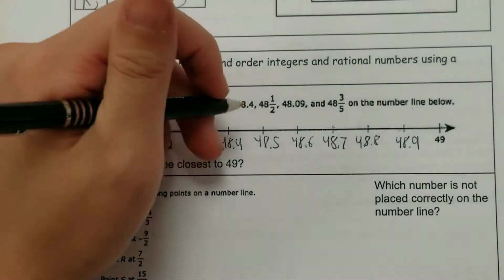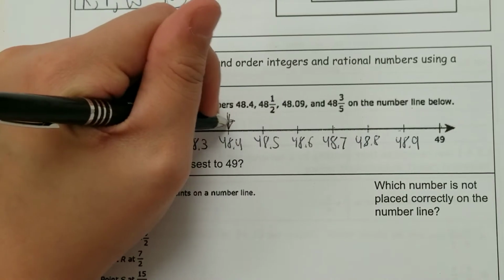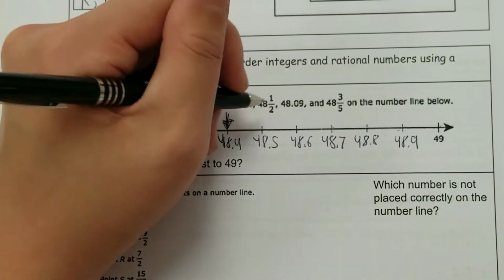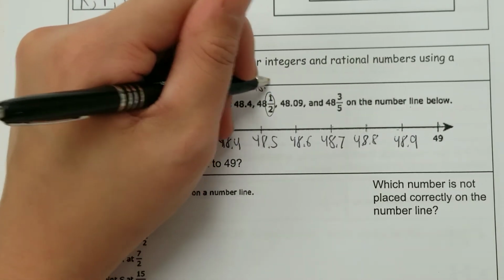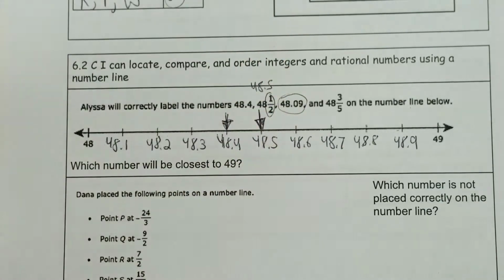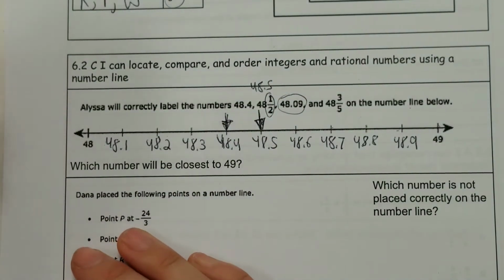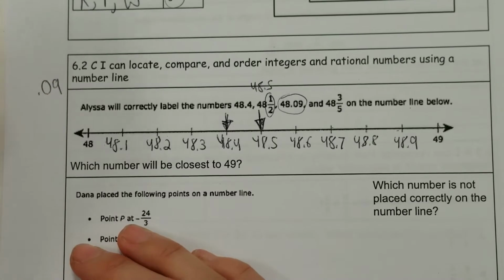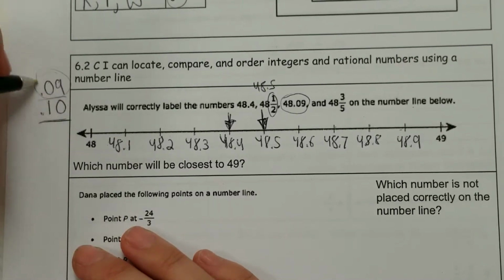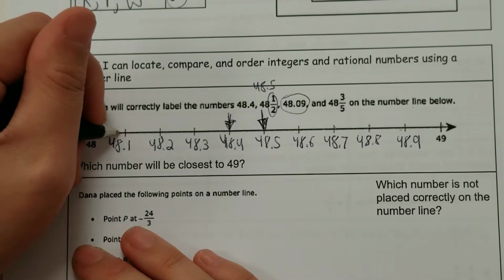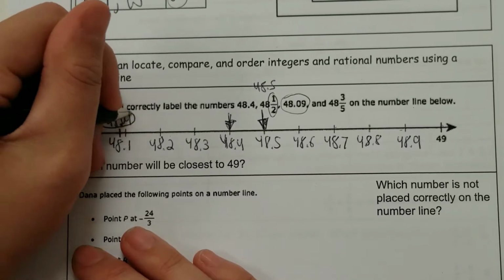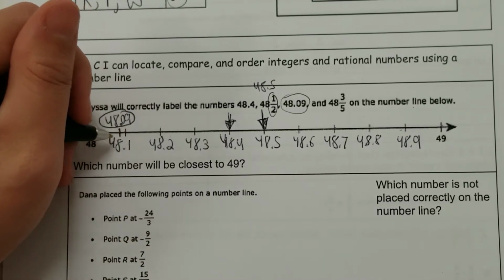Well, these are actually pretty straightforward. I know this one, 48 and 4/10 goes right here. 48 and a half, also known as 48 and 5/10, belongs right here. This one is a little bit more tricky because it's 9/100. But I know that 1/10 is going to be slightly greater than 9/100, which is why 48 and 9/100 would be right here, right next to 48 and 1/10.